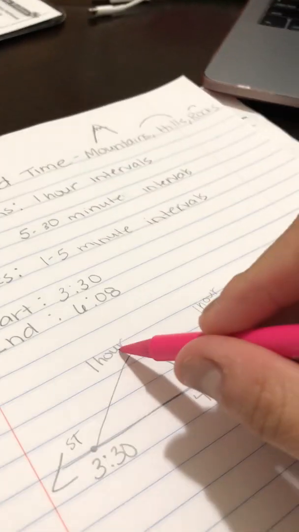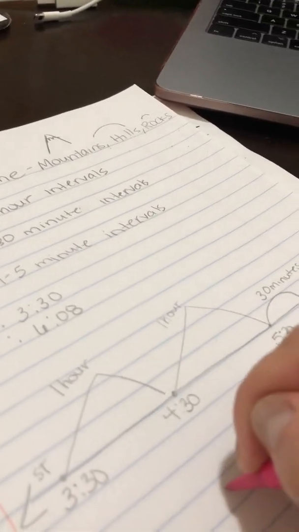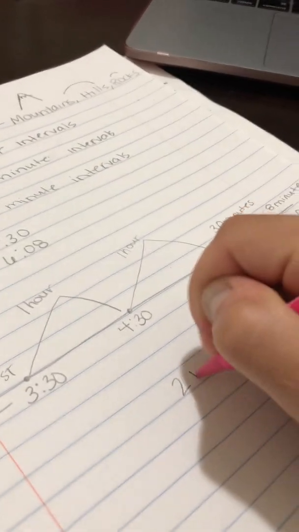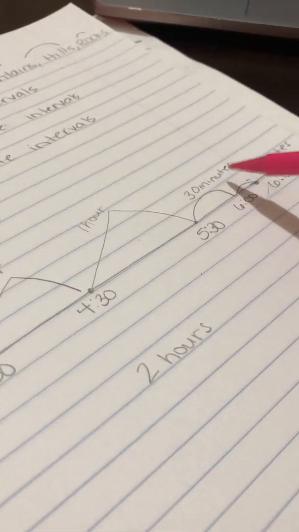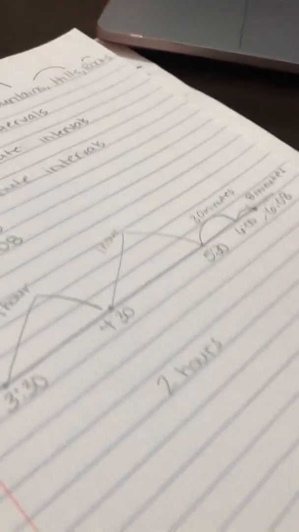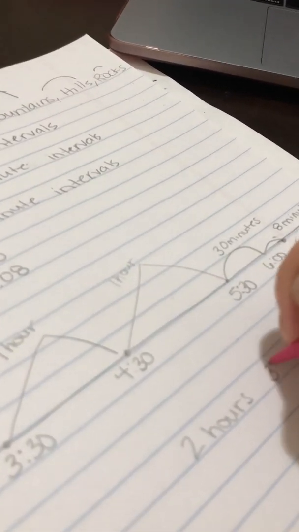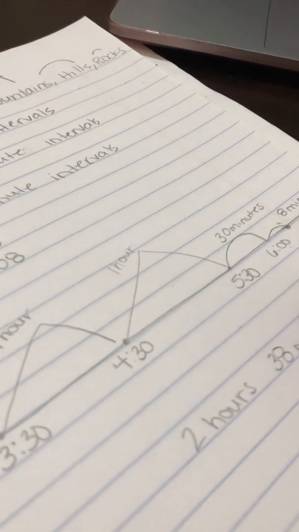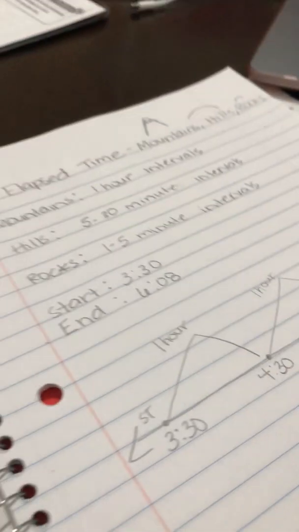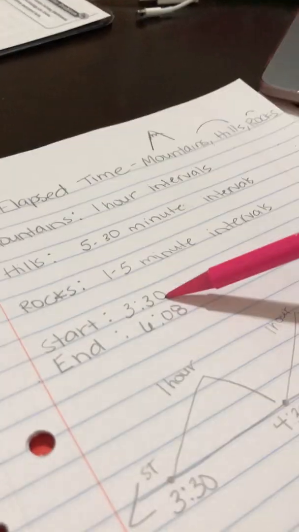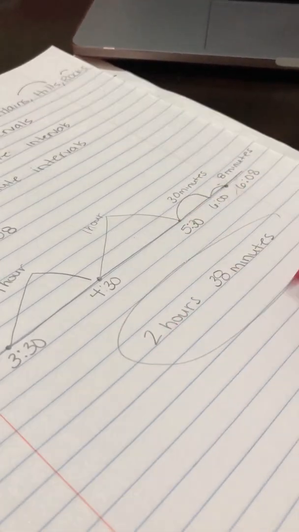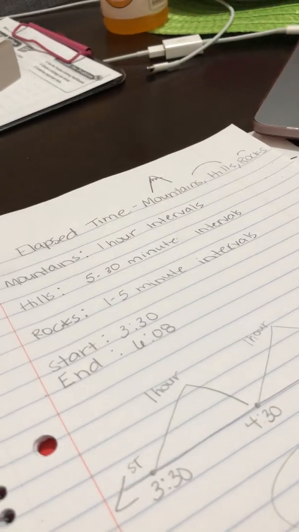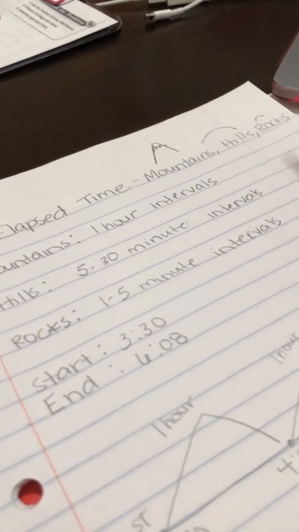But don't forget, we have to add all of these times up. So I have 1 hour and another hour. I have 2 hours, right? Because I added it in my head. But I also have 30 minutes and 8 minutes that I need to add. If I add those two in my head, I have 38 minutes. So the elapsed time between your start at 3:30 and your end at 6:08 is 2 hours and 38 minutes. So that is another way to do elapsed time using mountains, hills, and rocks.